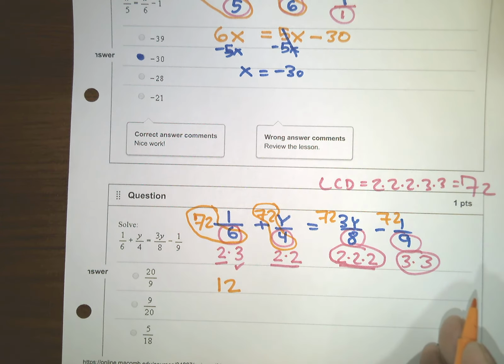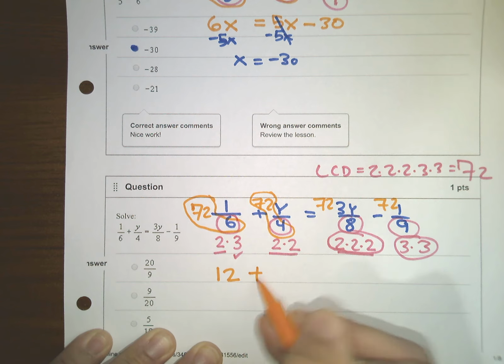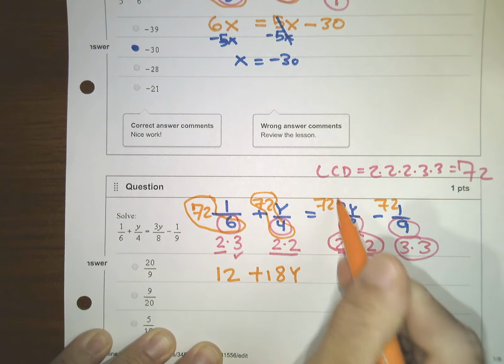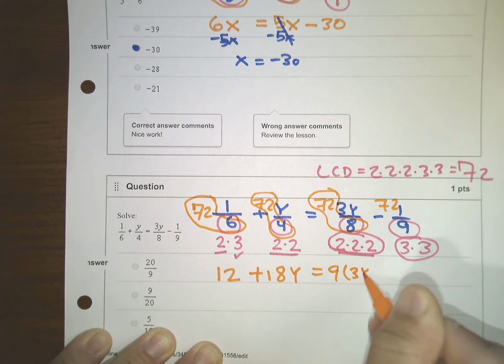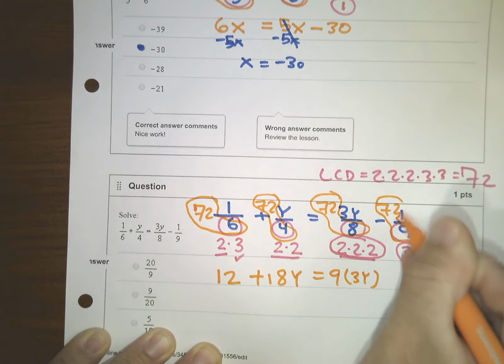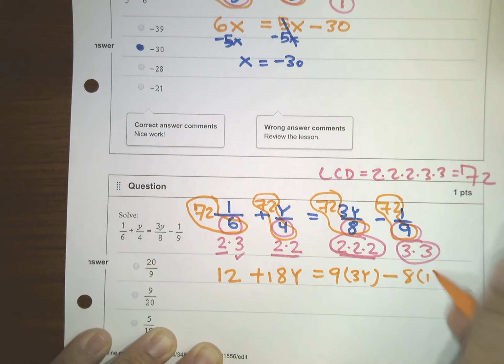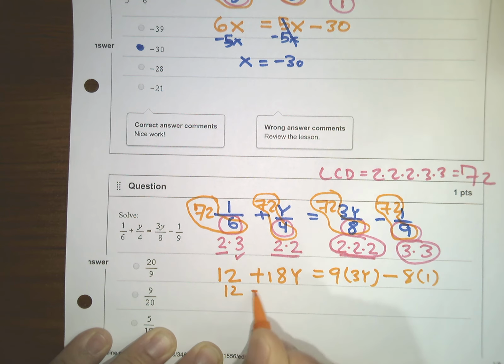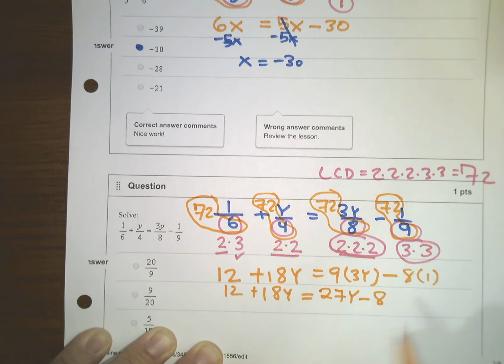That is going to be 18, so plus 18y. And then 72 divided by 8 is 9, so 9 times 3y, and then 72 divided by 9 is going to be 8, and then that's 8 times 1, which is just 8. So we have 12 plus 18y is equal to, well, 9 times 3 is going to be 27, so 27y minus 8.